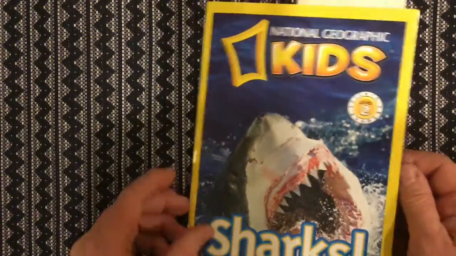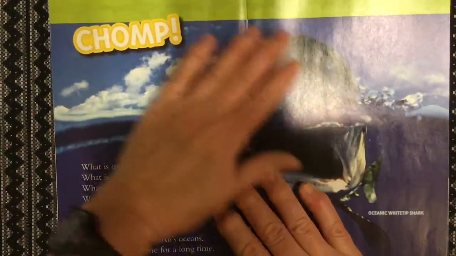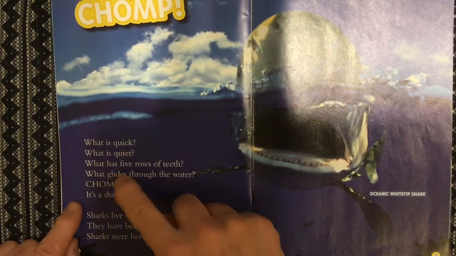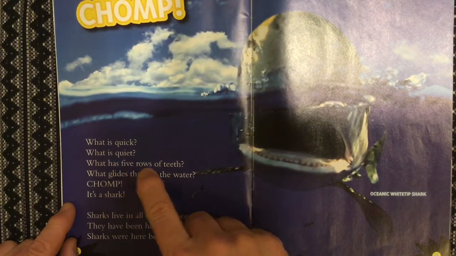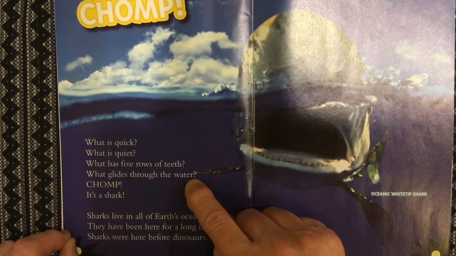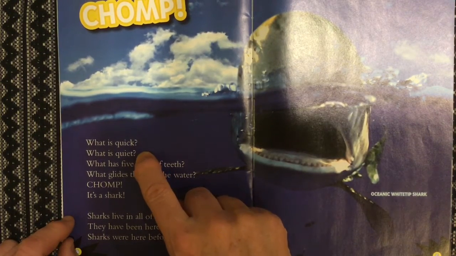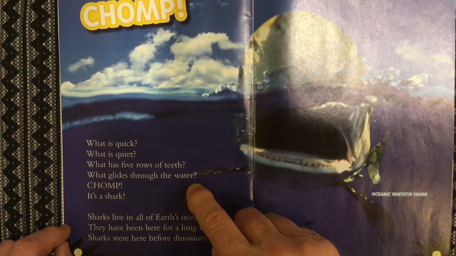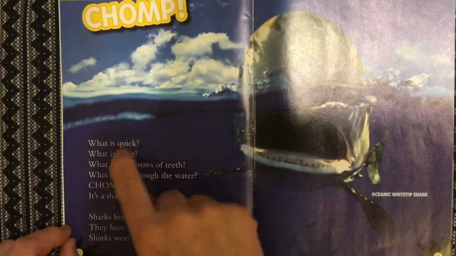So this is the book Sharks. And if we look at the very first page, after the table of contents, we see it starts with "Chomp." And it says, "What is quick? What is quiet? What has 5 rows of teeth? What glides through the water?" Do you notice what all those sentences are? Do you see the mark at the end of each sentence? Did you say questions? Yes, they are all questions.